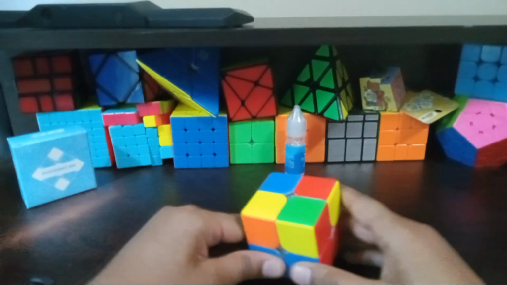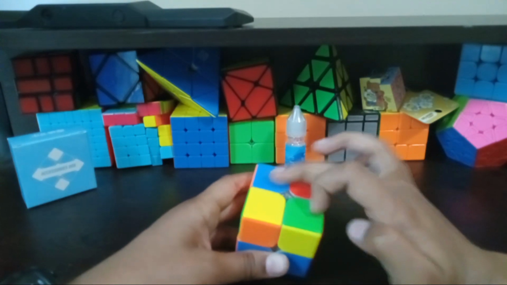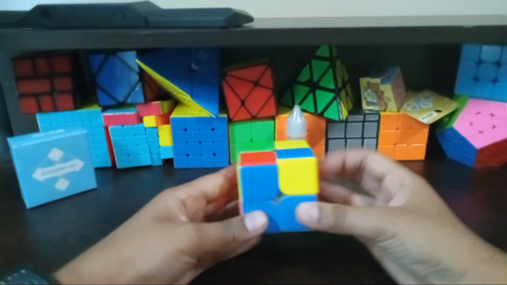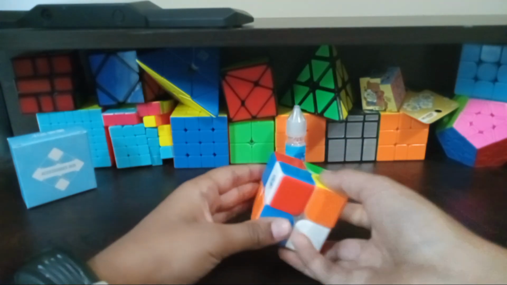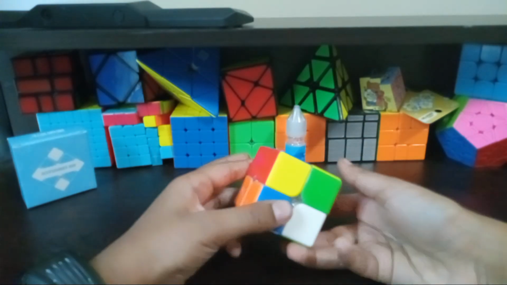Now, what if you have the same case where these two are the same? This case is where these two are opposite and these two are the same. You're going to do a U2 for this algorithm and do this 3x3 OLL algorithm: R, U, R prime, U, sledgehammer, R, U2, R prime.